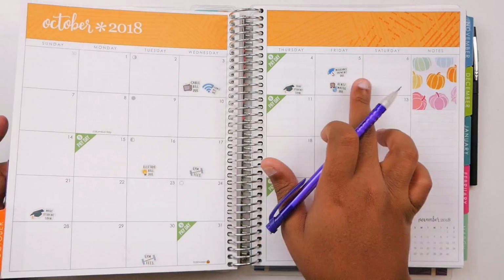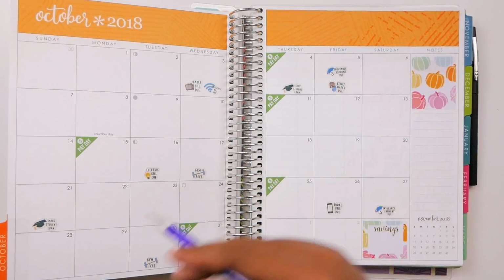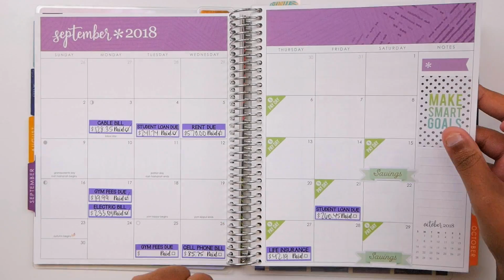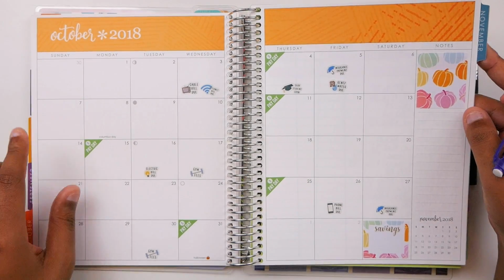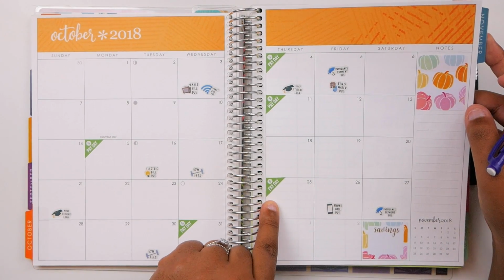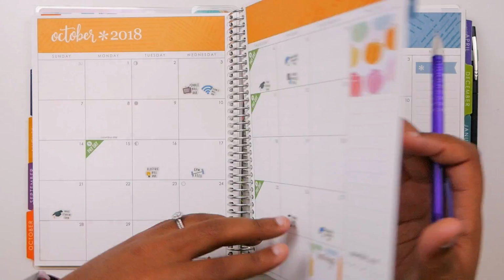So all of these four, but this one is unique because that's just a one-time payment, are coming from this check. And if we move to November, that'll be a payday. So all of the bills up until here are going to come from this check.